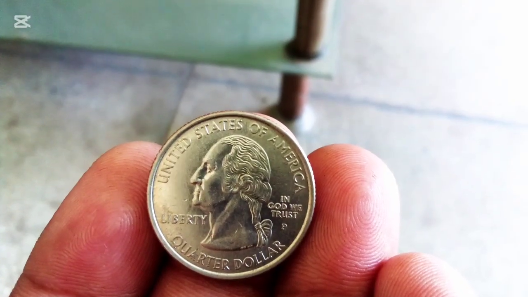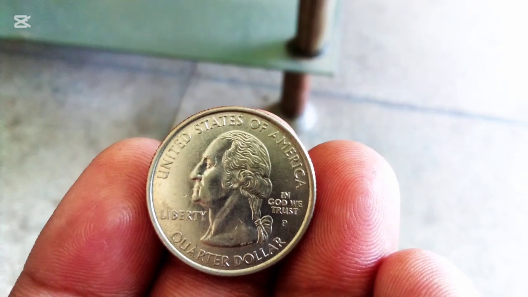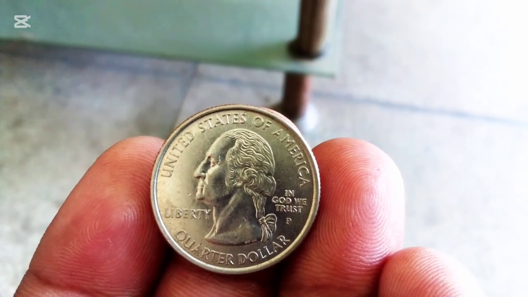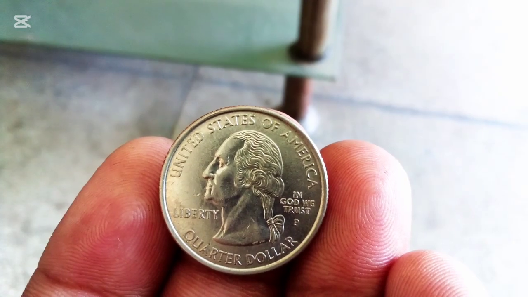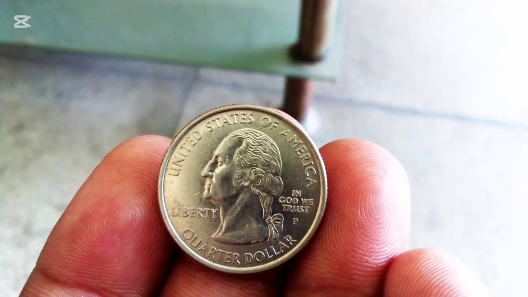Whether you're a seasoned collector or just starting, this quarter has some intriguing history and value that you won't want to miss. So let's get started. First off, let's talk about the 50 State Quarters program.